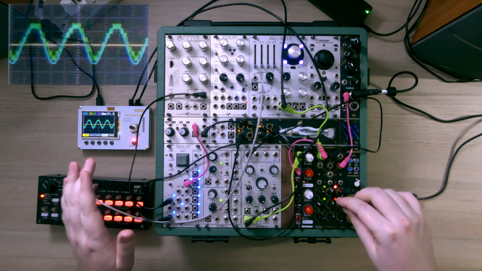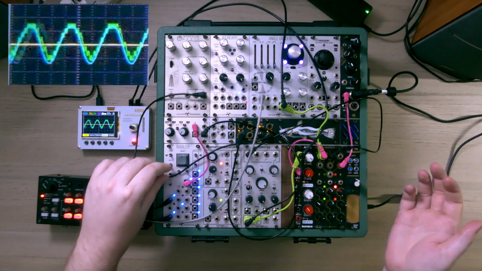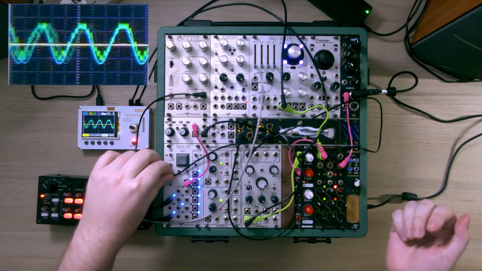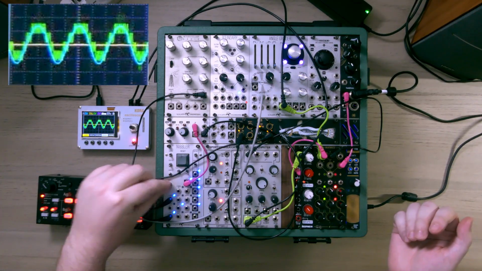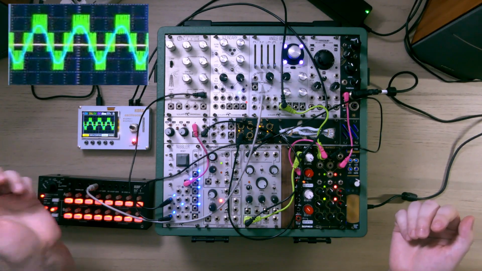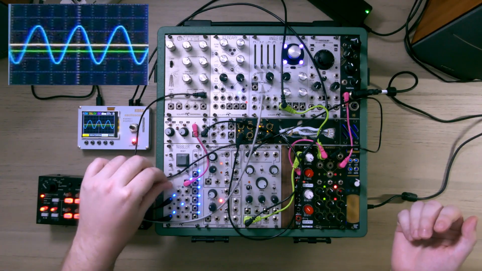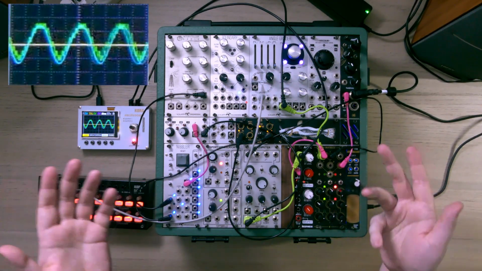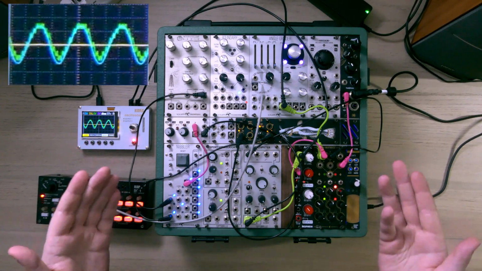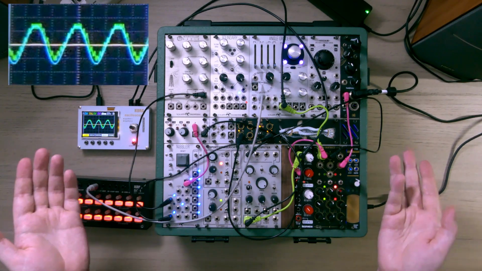So starting with the simplest ways of doing this, we can count up by more than 1. If we count by 3, or 2, or 6, 4, 5, we can start to change the timbre a little bit, and also do a form of bit reduction on the waveform because we have less steps to represent the waveform.